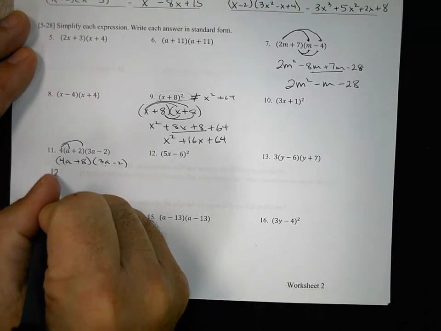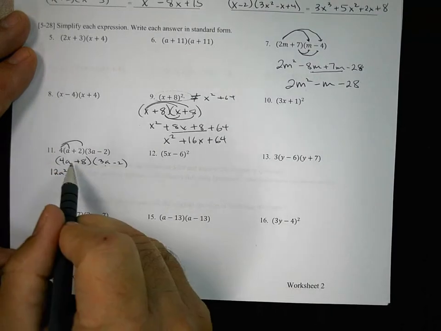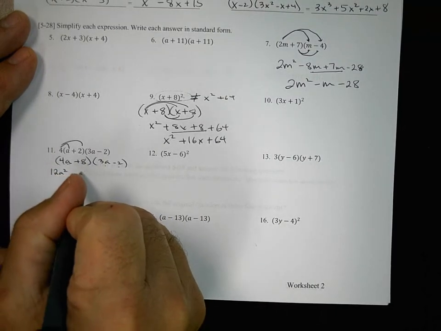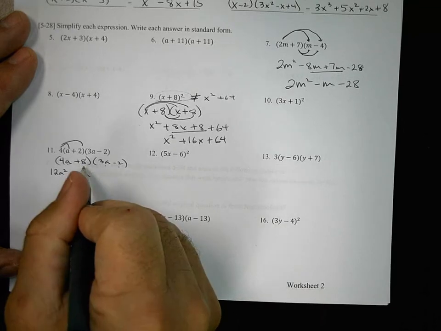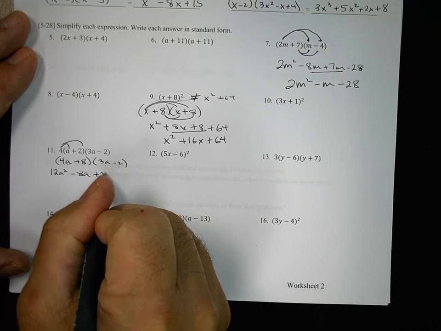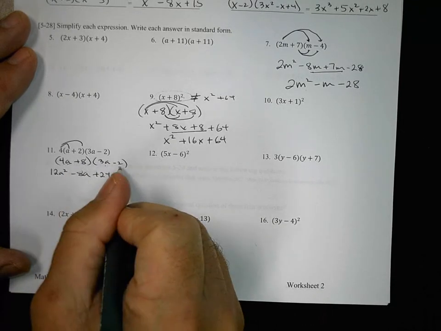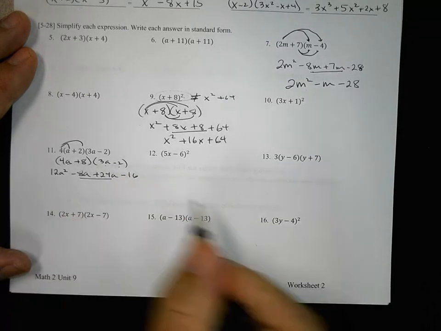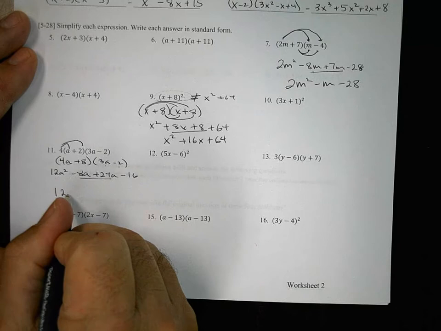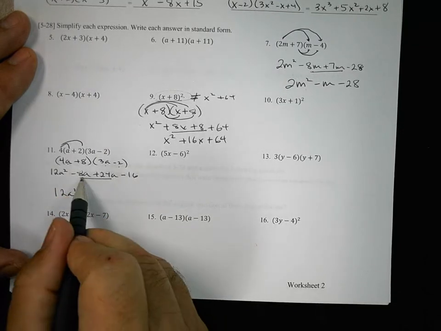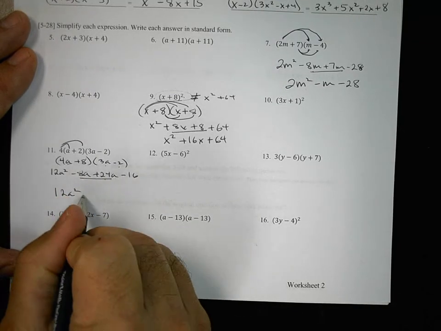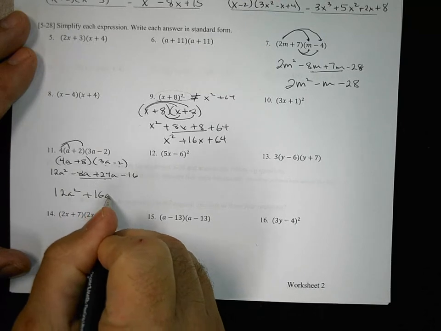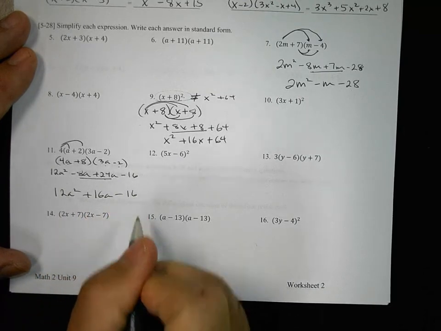4a times 3a is 12a squared. 4a times negative 2 is negative 8a. 8 times 3a is 24a. And 8 times negative 2 is negative 16. Combining the middle two terms, 12a squared comes down. Negative 8a plus 24a is 16a, minus 16.